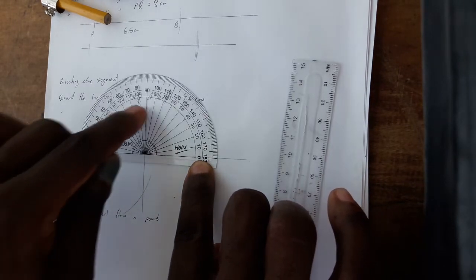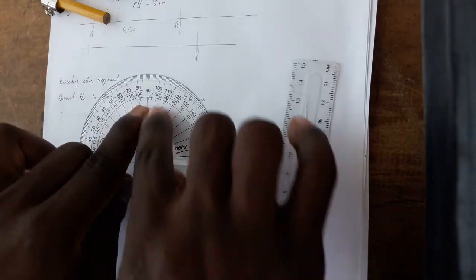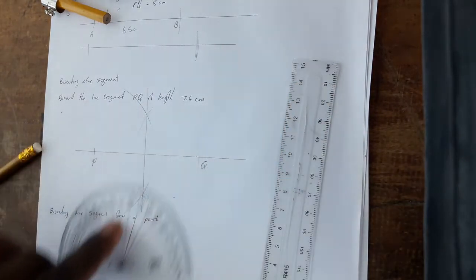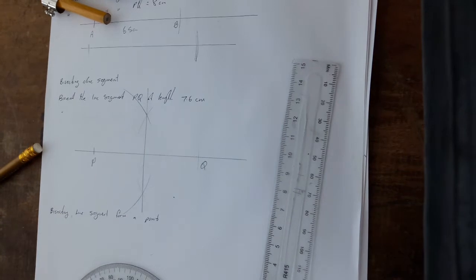And as you can see, this line is going straight to 90 degrees. You can see the line behind there. So that's what you measure. Okay, so that's one way of bisecting a line.